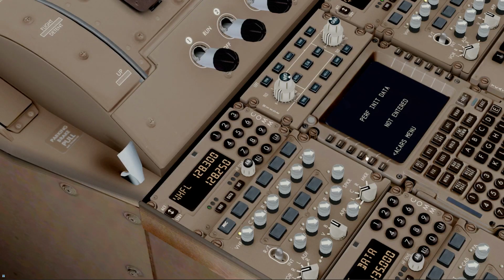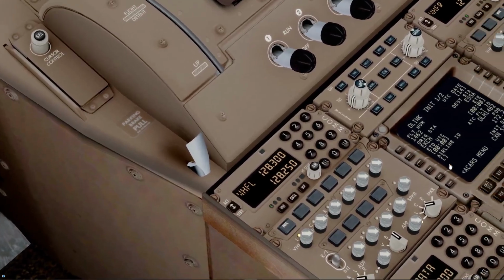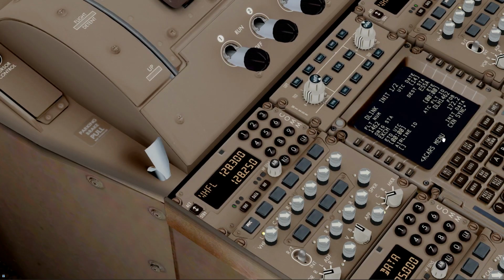And now we can go to the EKCH and put in some information, and we can see the destination already is there, and the flight number and so on.